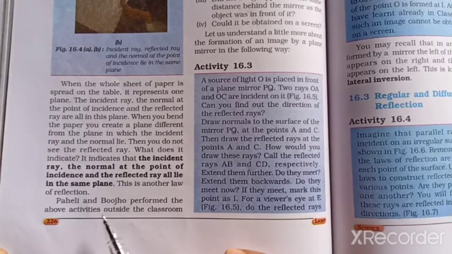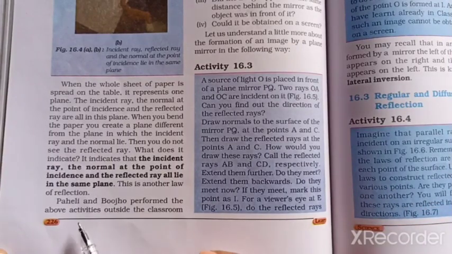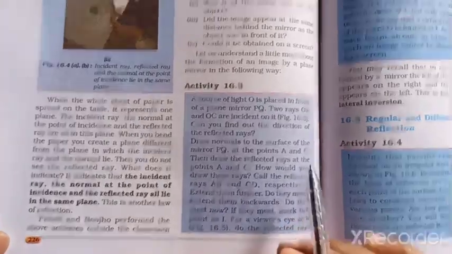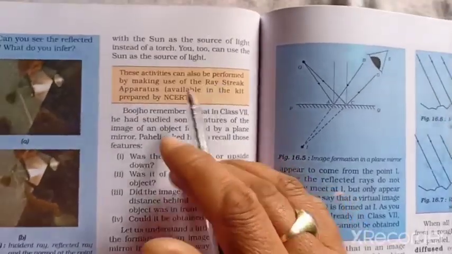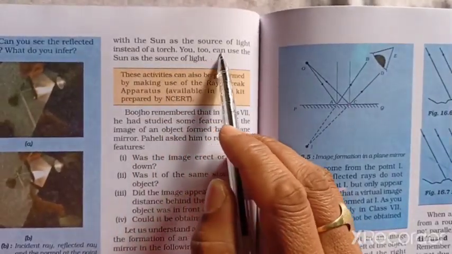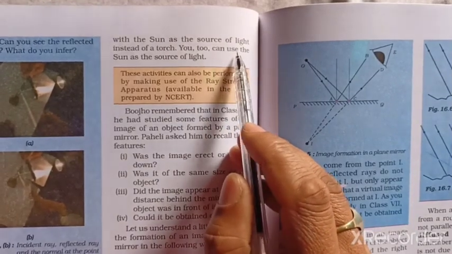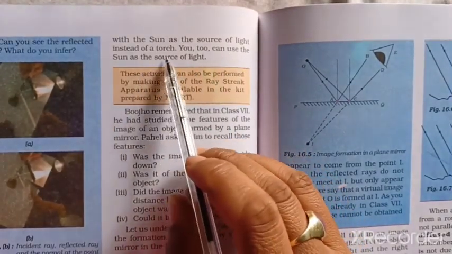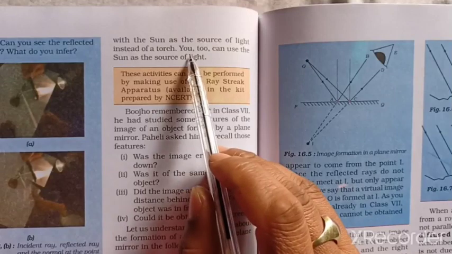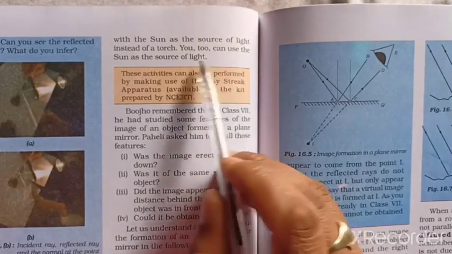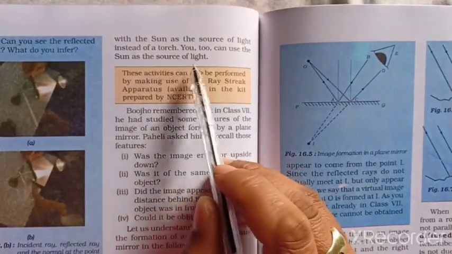Paheli and Boojho perform the above activities outside the classroom, with the sun as the source of light instead of a torch. So you too can use the sun as the source of light.